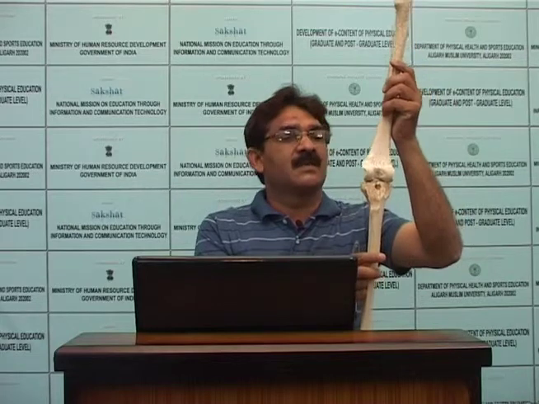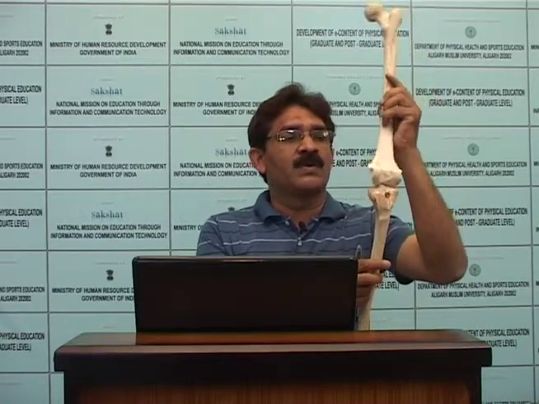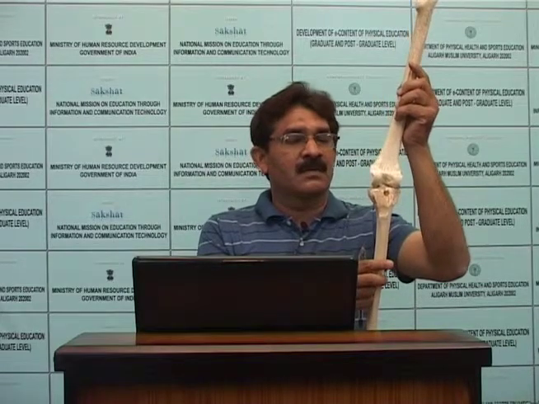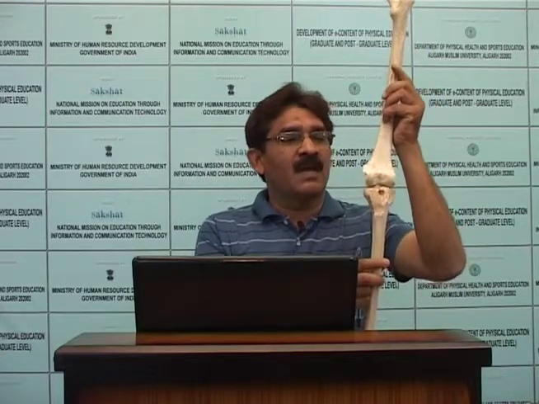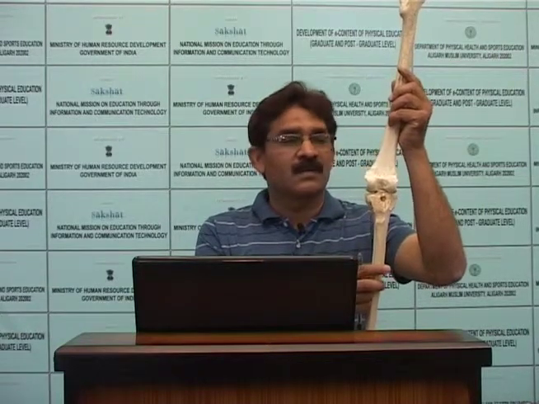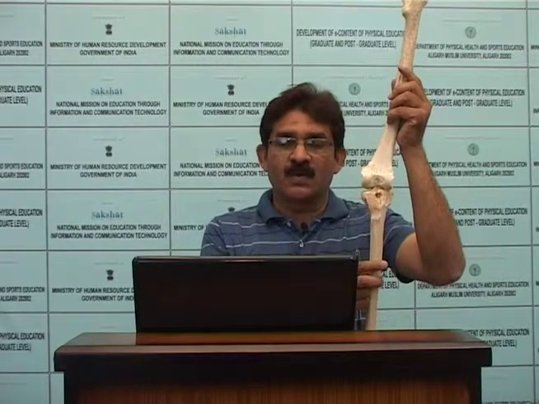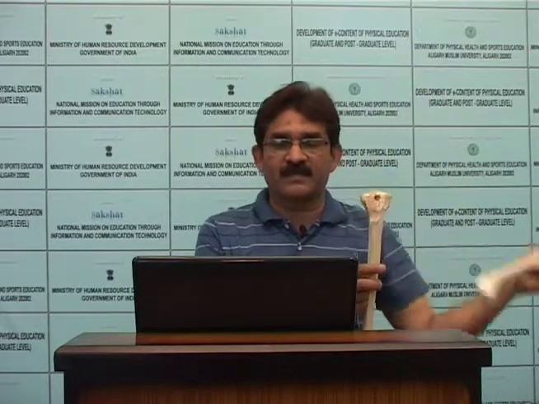The movements occur here with synovial fluid. This makes the knee joint, and anteriorly the patella is present here to facilitate these movements.